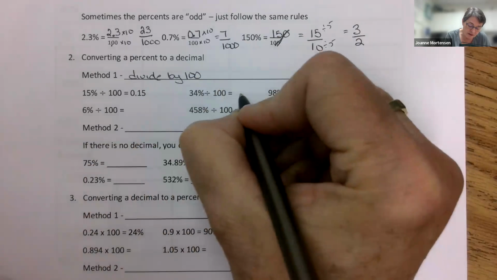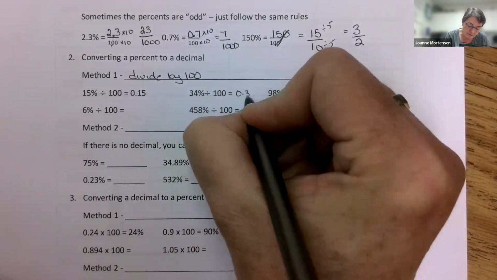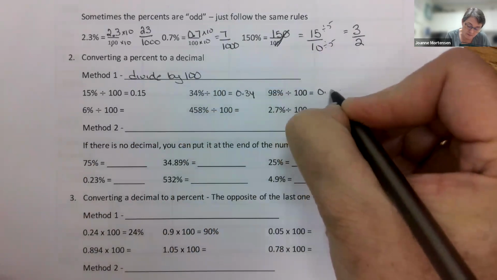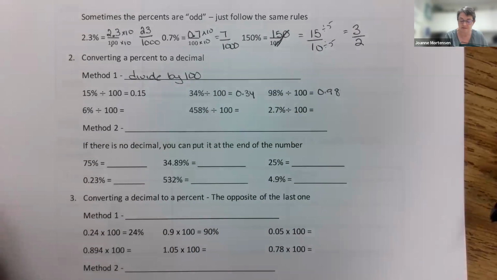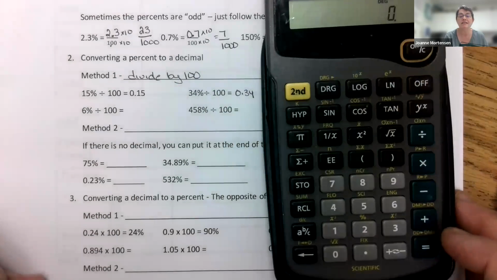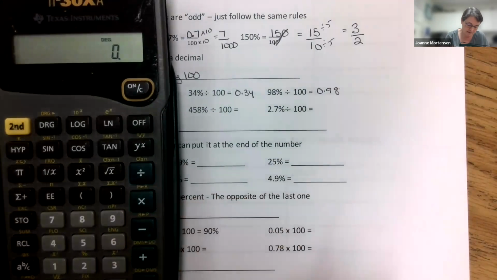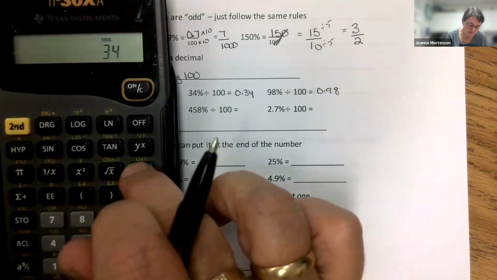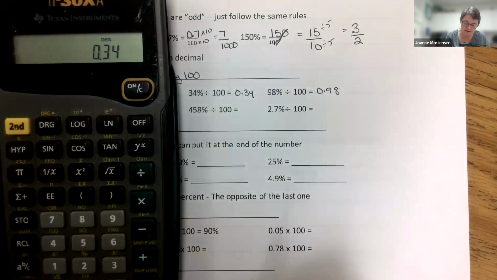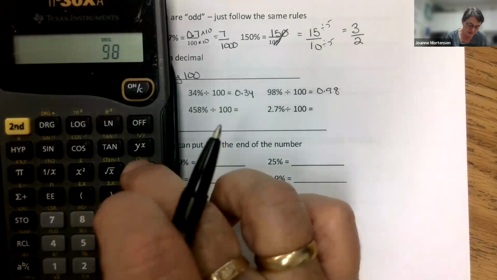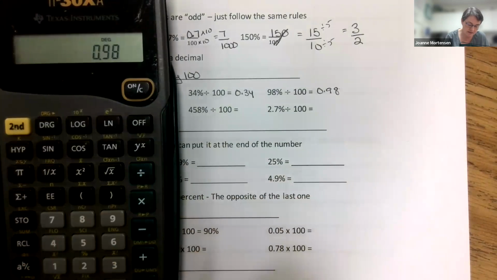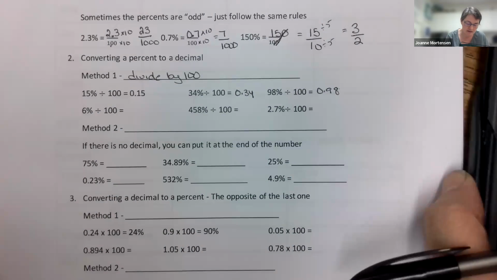So 34 divided by 100 is 0.34, 0.98, oopsies. You can see this isn't the rule I use. There we see, yes. So 34 divided by 100, whoop, there we go. 98 divided by 100. And we can keep doing that.